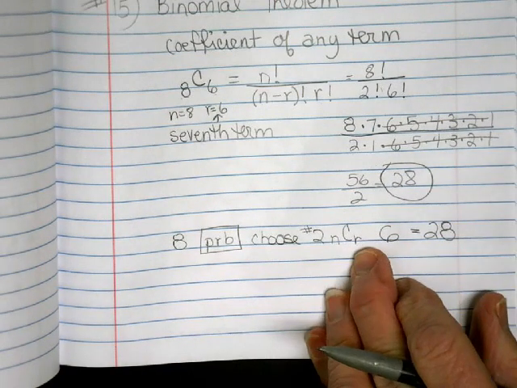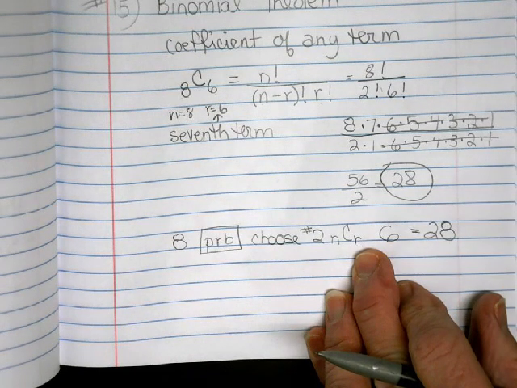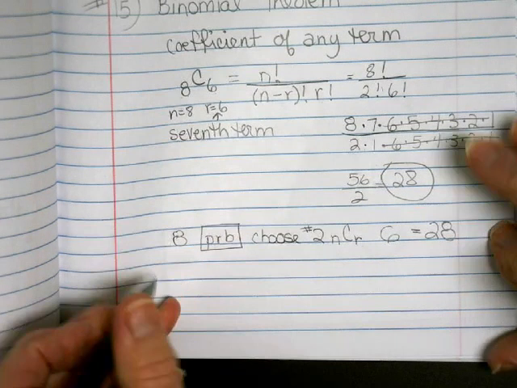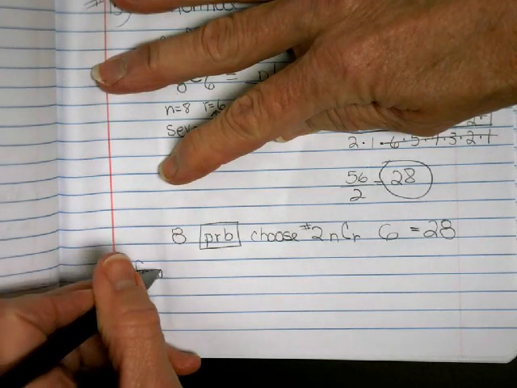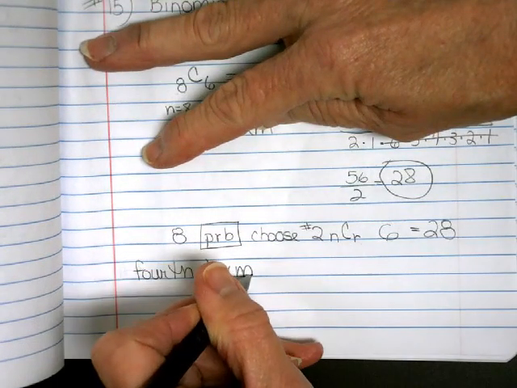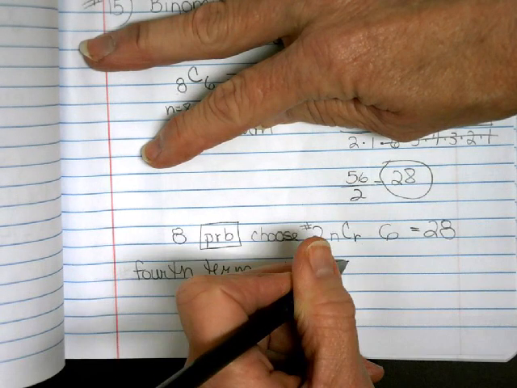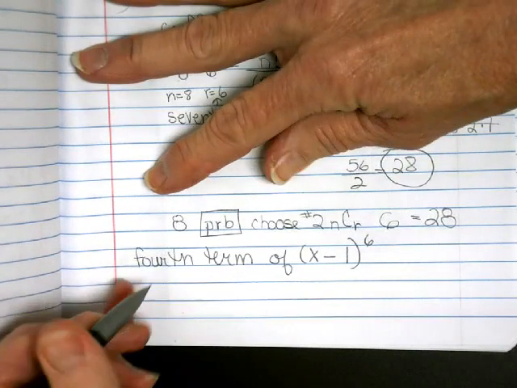So my 15 from my homework examples, which hopefully is different than yours, so you can practice, says: find the 4th term of (x minus 1) to the 6th.